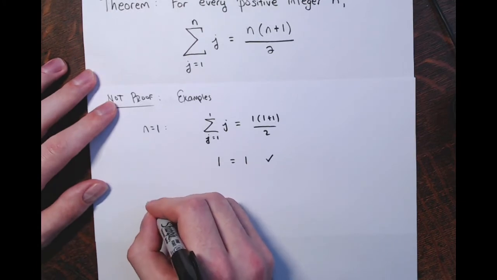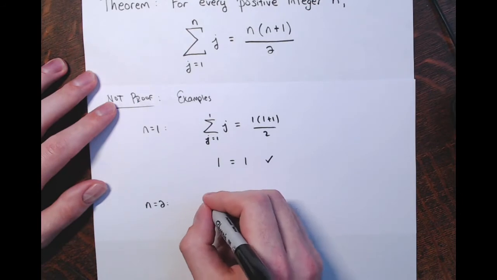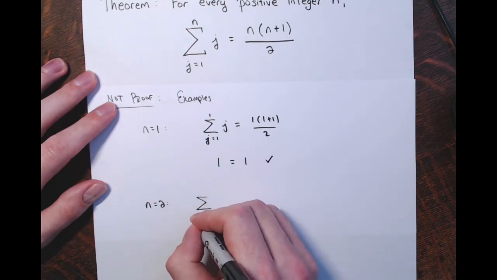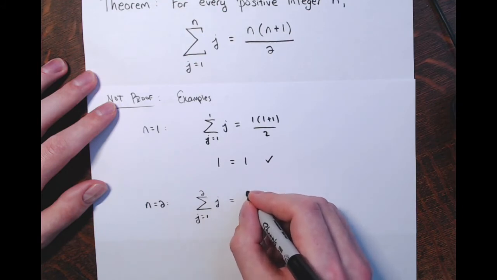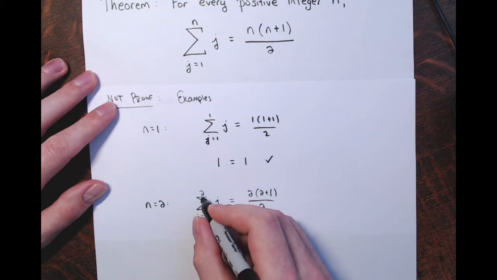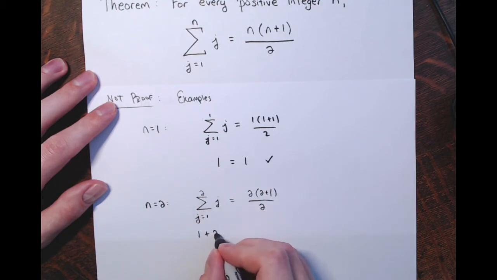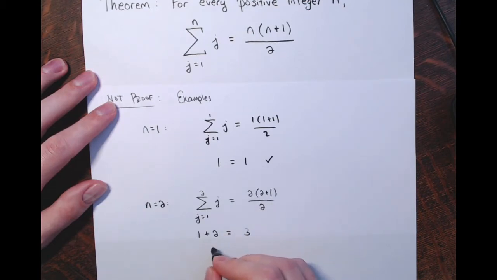Is it true for n equals 2? Just replacing n with 2 up here, we have the sum from j equals 1 to 2 of j equals 2 times 2 plus 1 divided by 2. Well, the left side is just 1 plus 2, if I write out the sum. And the right side would be 3. And yeah, we get 3 equals 3. That works. Again, I could do this forever.